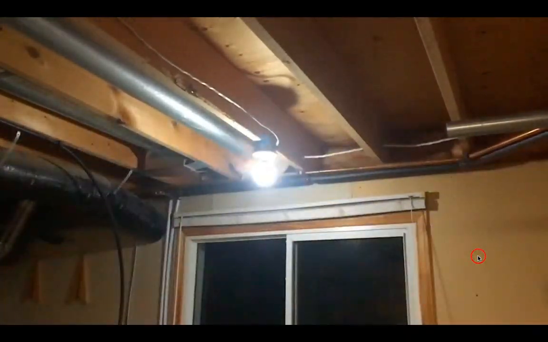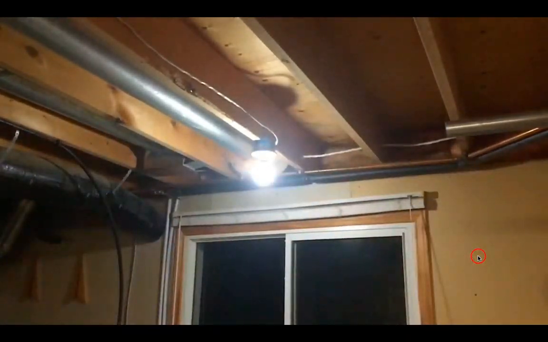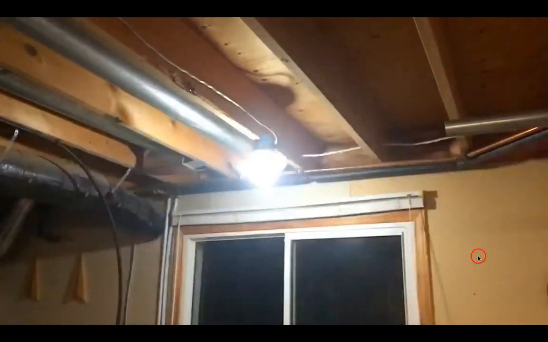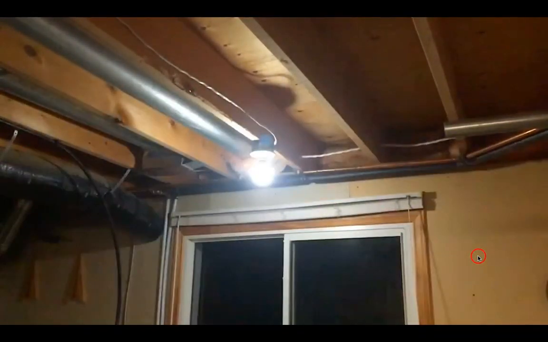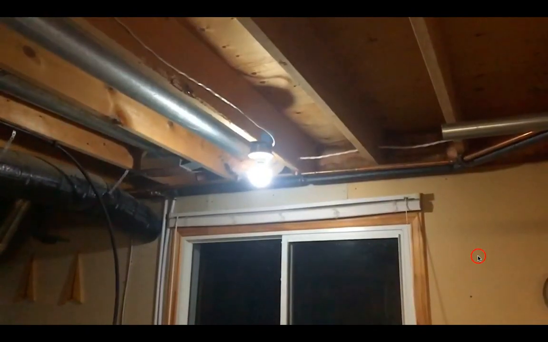This is something that we just don't notice in our day-to-day experience because this is happening so rapidly that we can't see it. But if you slow it down, you can see that this light actually is flickering because of the alternating current that's feeding it.